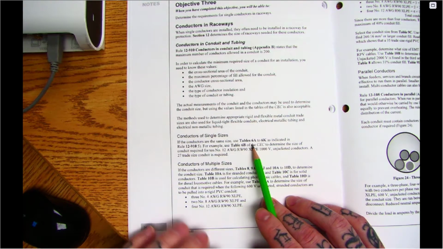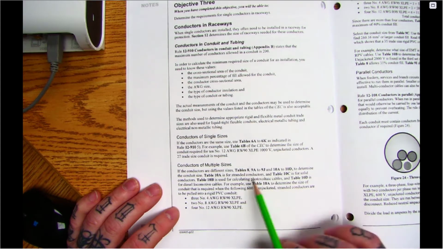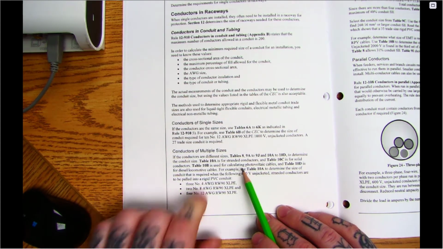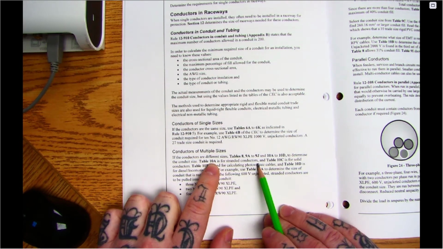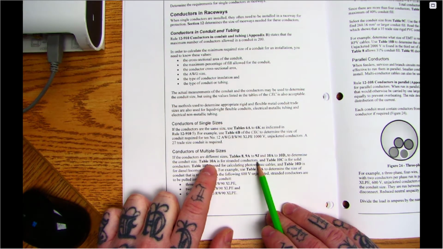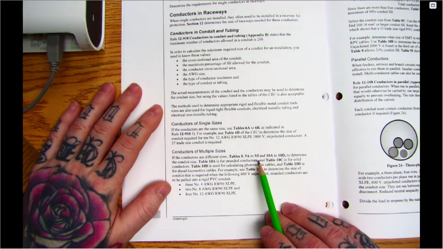Then you can use Table 6. If they are of different sizes, you have to go to Tables 8, 9, and 10 in order to determine the size. Table 10 is going to give you the cross-sectional area of the cable. Regardless of the size, you find all the cross-sectional areas, add them up, and then go to Table 8 to get a percent fill based on how many conductors there are, and then go to Table 9 and find the proper size of conduit based on that percentage.